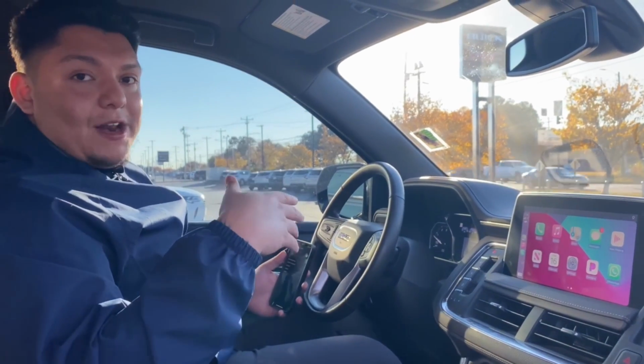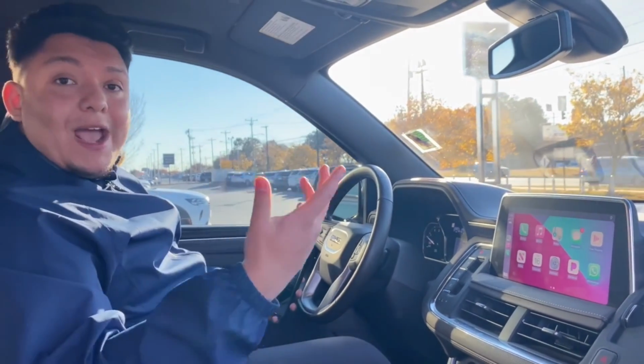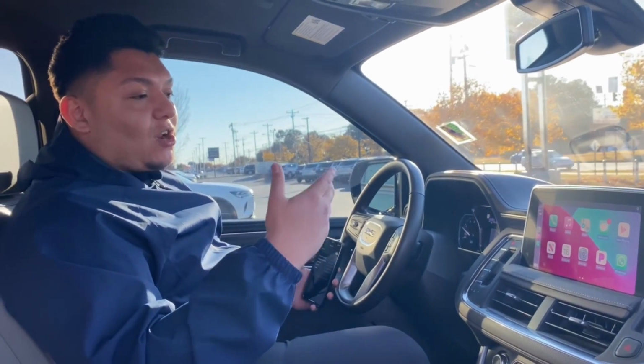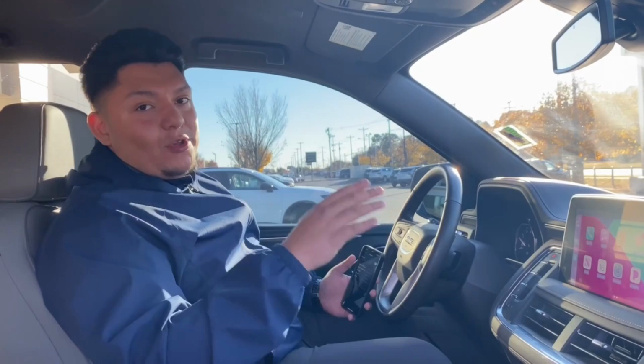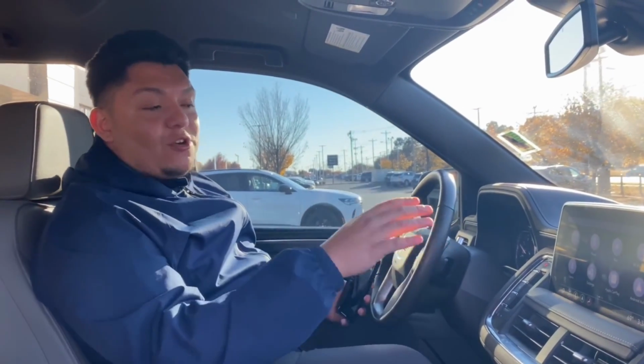Now, if you don't have an iPhone or an Android, Apple CarPlay and Android Auto won't be compatible, but you will still be able to have your calls and music through the system in your vehicle.